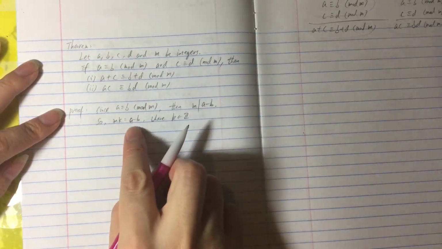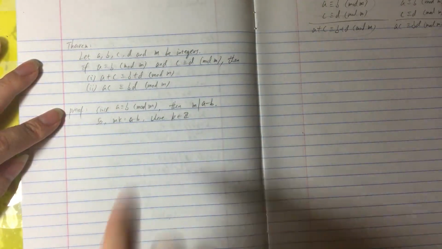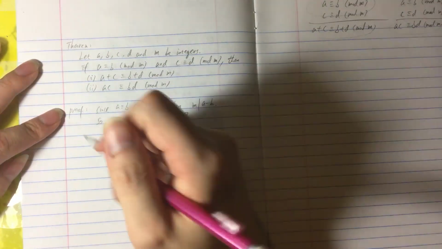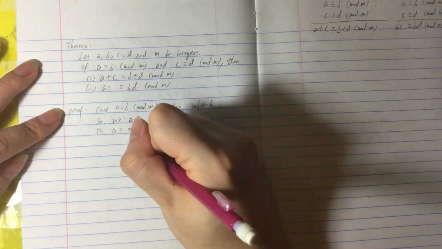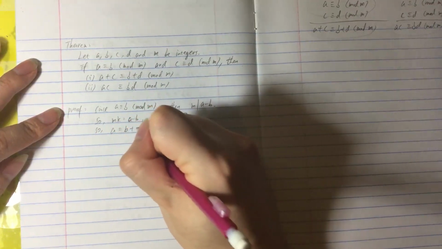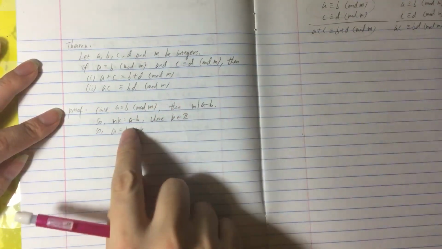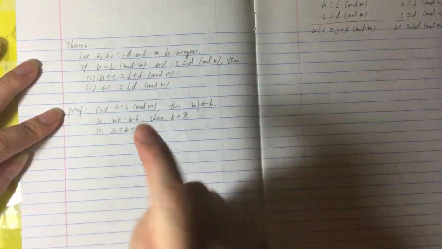If I solve this equation for A, I can bring B over. A equals B plus MK.